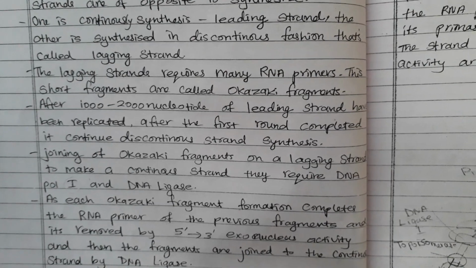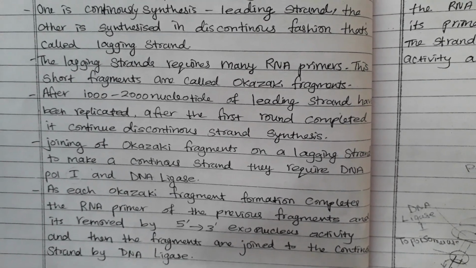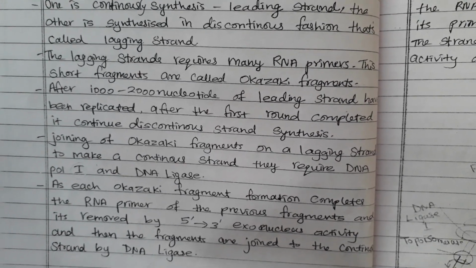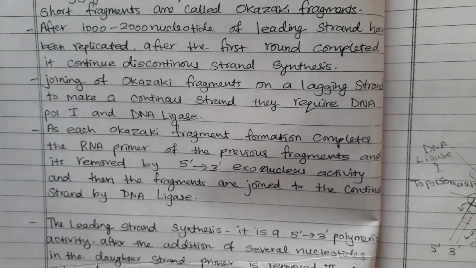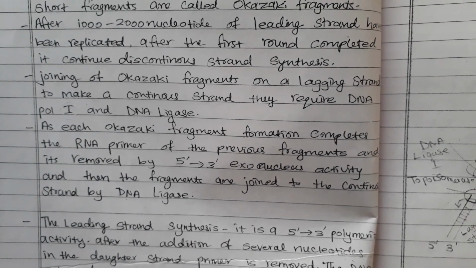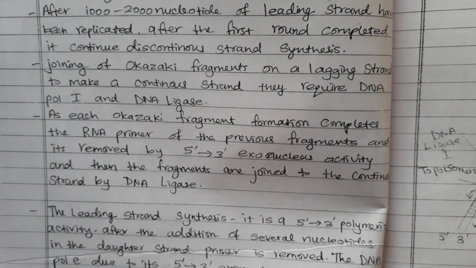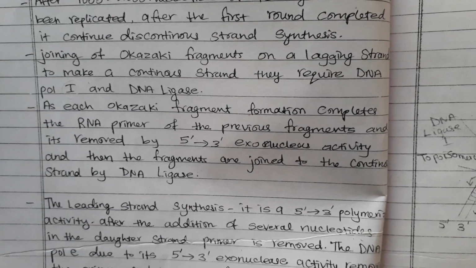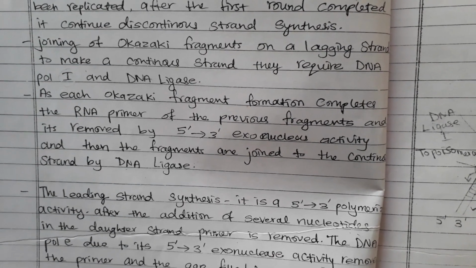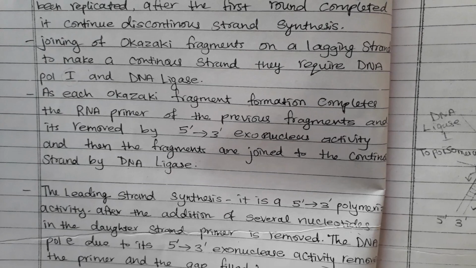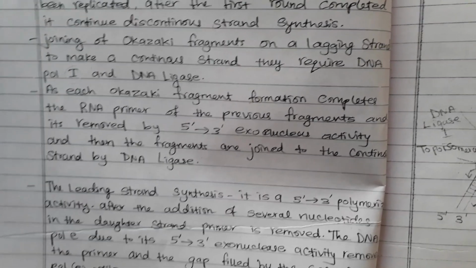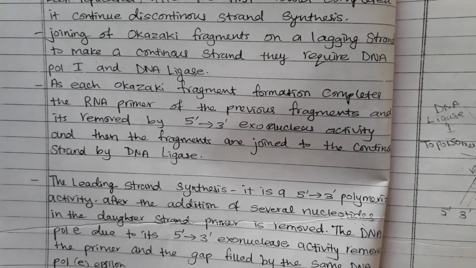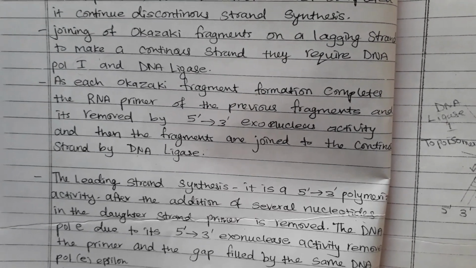After 1000 to 2000 nucleotides of the leading strand have been replicated, after the first round is completed, it continues the discontinuous strand synthesis. Now, the joining of the Okazaki fragments on the lagging strand to make a continuous strand requires DNA polymerase 1 and DNA ligase. As each Okazaki fragment's formation completes, the RNA primer of the previous fragment is removed by the 5 to 3 exonuclease activity, and then the fragments are joined to the continuous strand by DNA ligase.